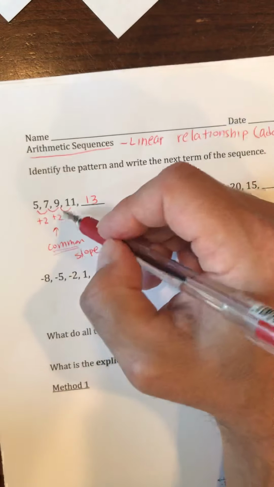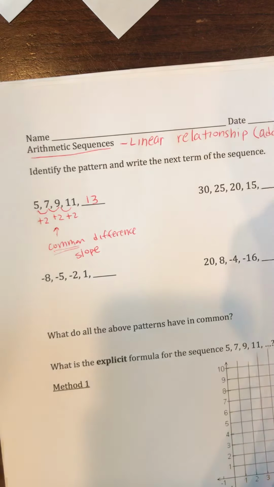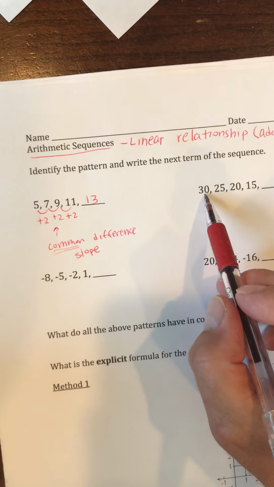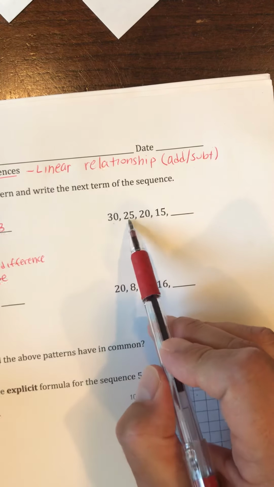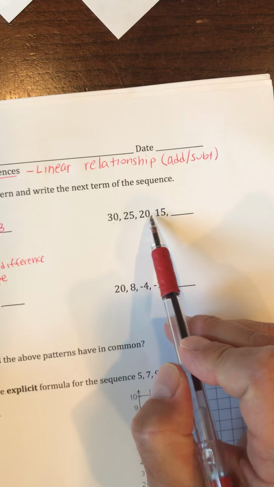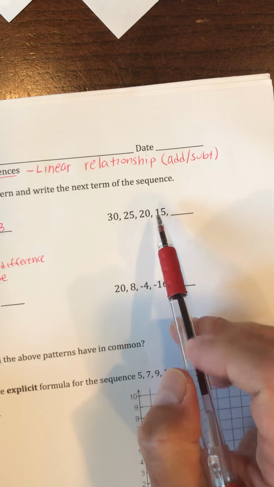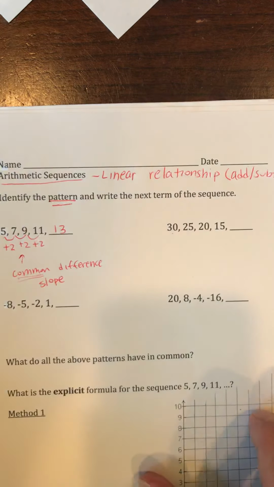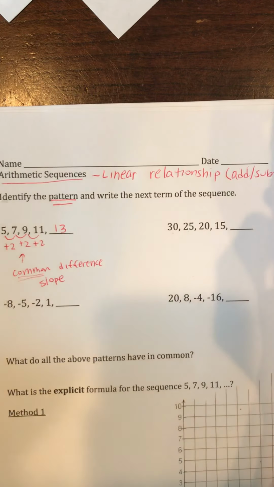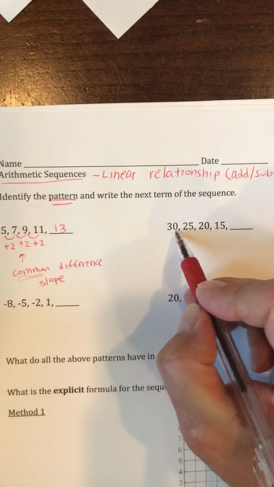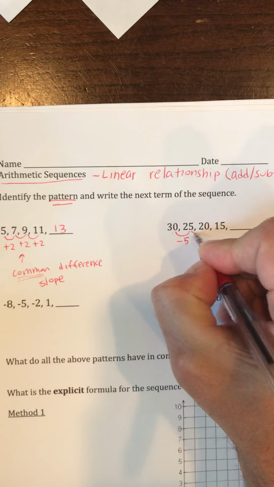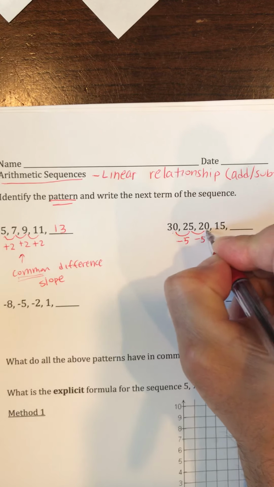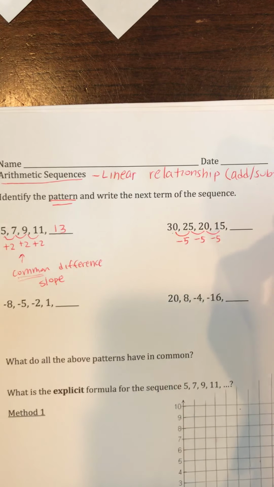Sometimes the numbers will go up, sometimes they're going to go down. If you look at this second one, it goes from 30 to 25 to 20 to 15. What you're trying to do is find the pattern: how much is it going up by each time or down by each time? From 30 to 25, it's going down by 5, and from 25 to 20, it continues to go down by 5.